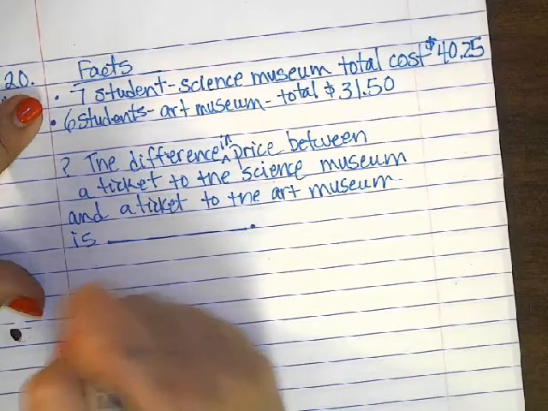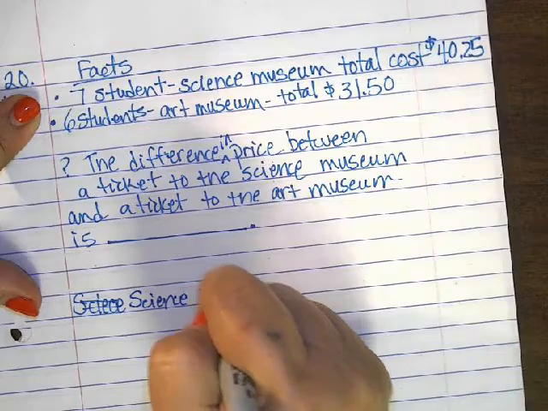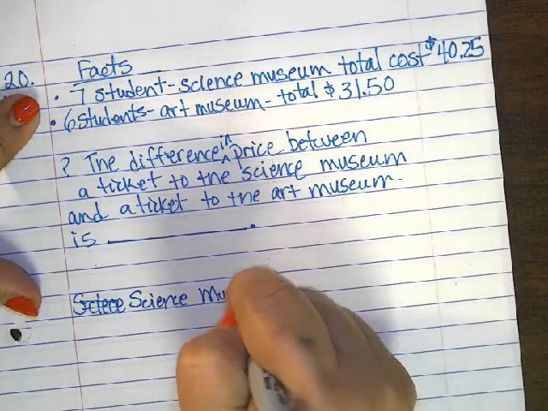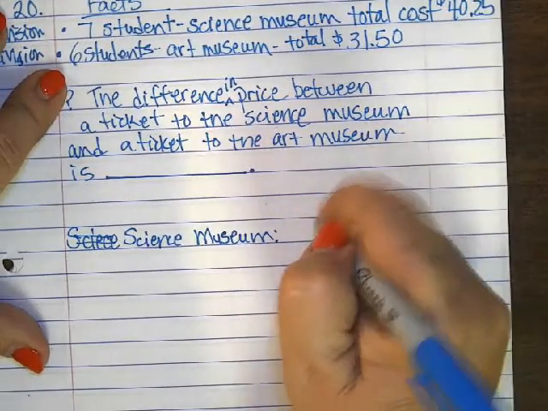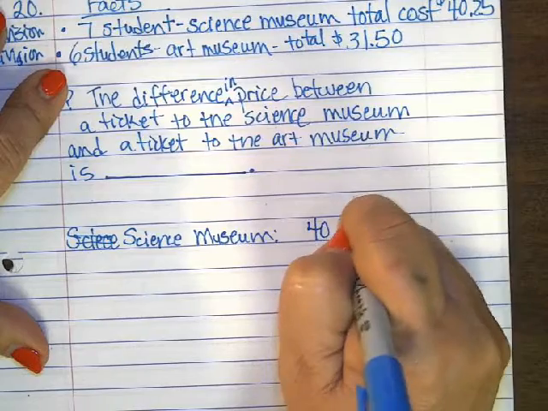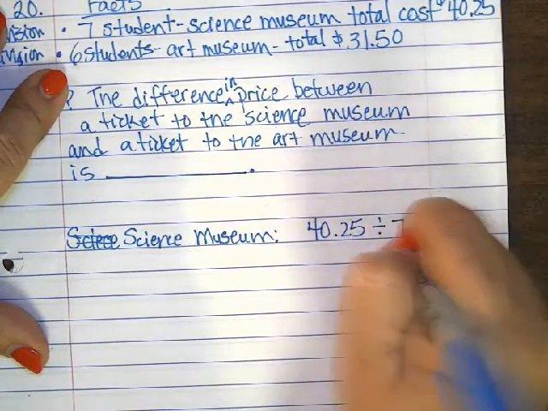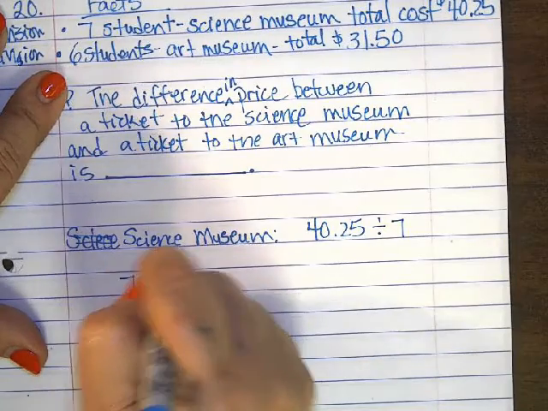Oops, misspelled science. Goodness gracious, it's getting late. It was a busy afternoon after class or after school. So Science Museum, I have $40.25 divided by 7. So let me go ahead and work that out.